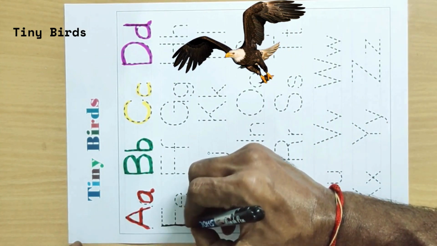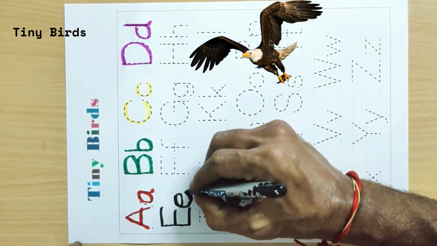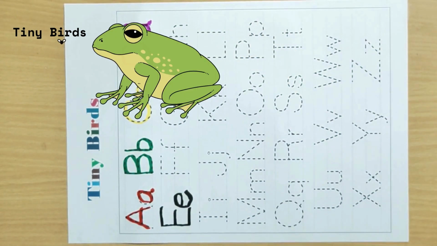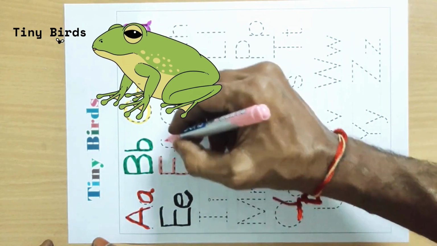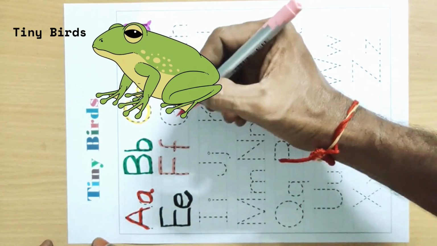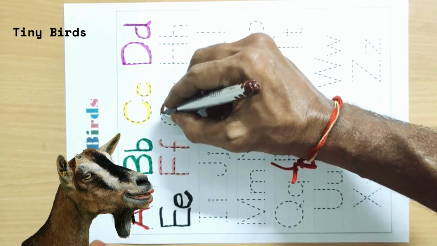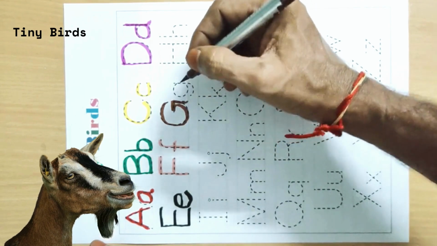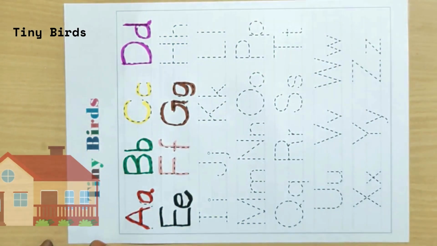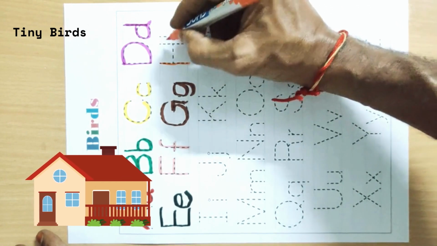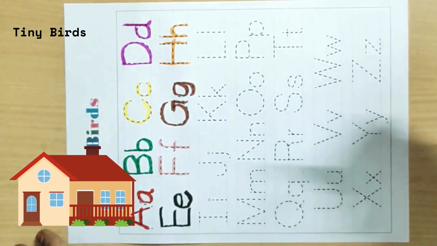E. E for eagle. F. F for frog. G. G for goat. H. H for house.